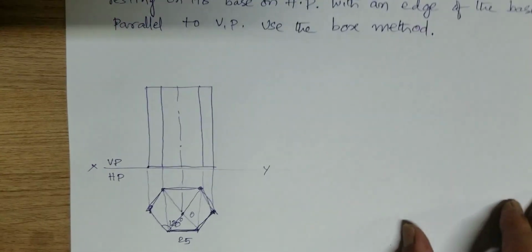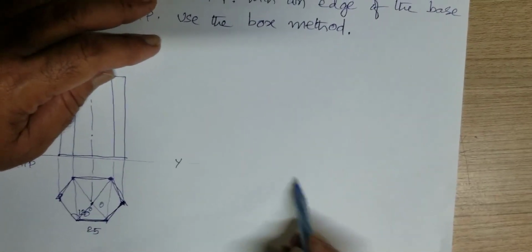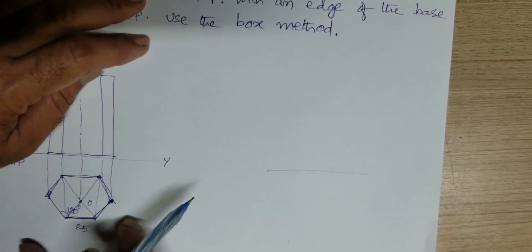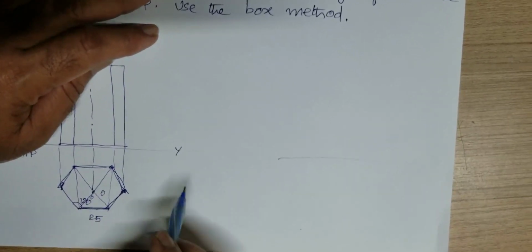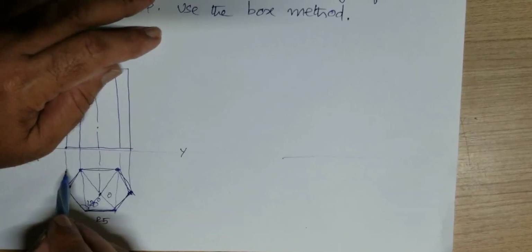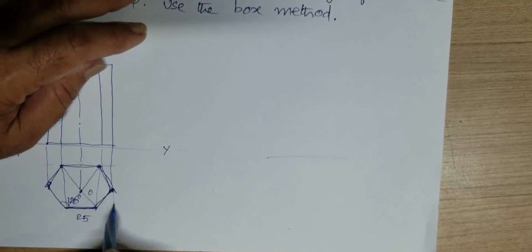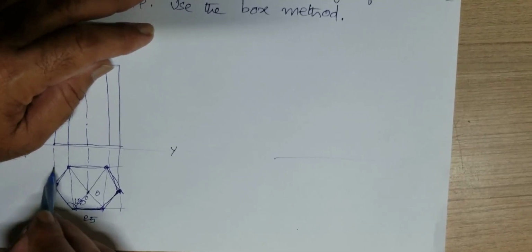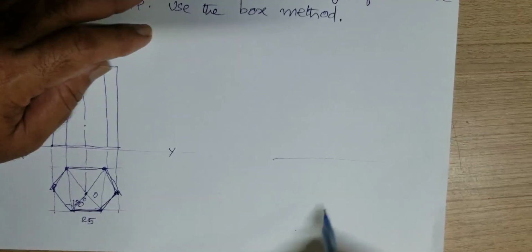Coming over here, when you are drawing in isometric view, draw the isometric view of this one first. So we have to incorporate this entire thing in a bigger rectangle, or otherwise square. It is a rectangle only. Just see this. Now we have to construct this rectangle in isometric view.